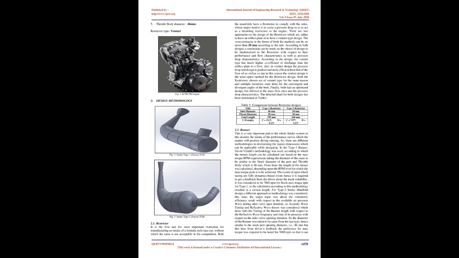Both the manifolds have a restrictor to comply with the rules, whose major motive is to cause a pressure drop so as to act as a breathing restriction to the engine. There are two approaches to the design of the restrictor: either an orifice plate or a Venturi type design. The vena contracta or the throat of both methods can be no more than 20 mm according to the rule.